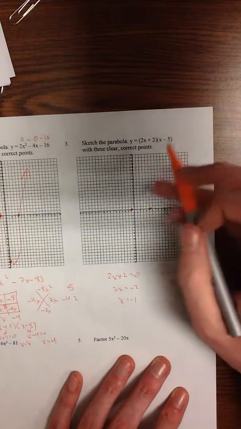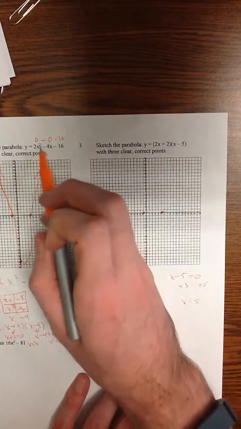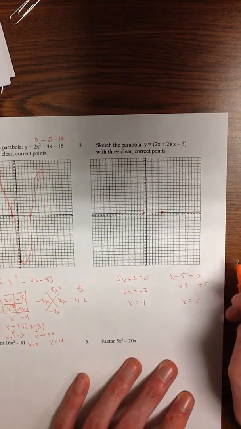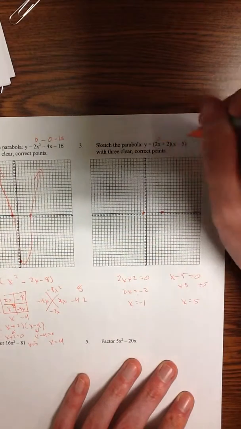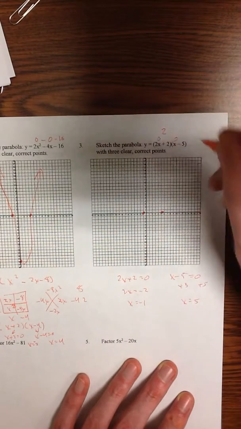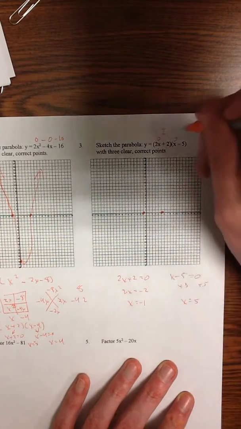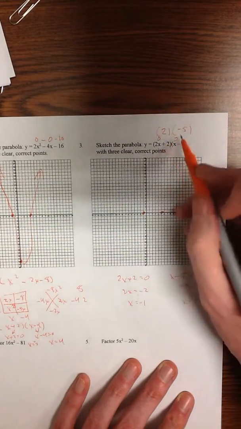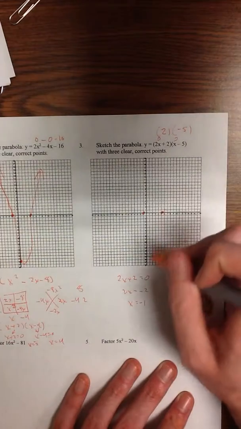And then some people multiplied this together to get back to the sum, so we could use this trick. But remember, the y-intercept is where x equals 0. So if I want, I could put 0 in for each of the x's. 2 times 0 is 0 plus 2 is 2. 0 minus 5 is negative 5. So I can do 2 times negative 5, which is negative 10.